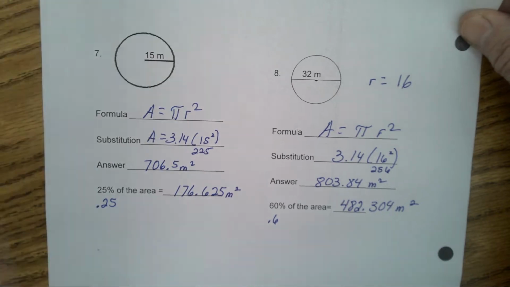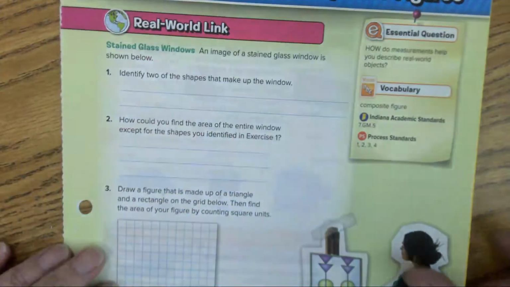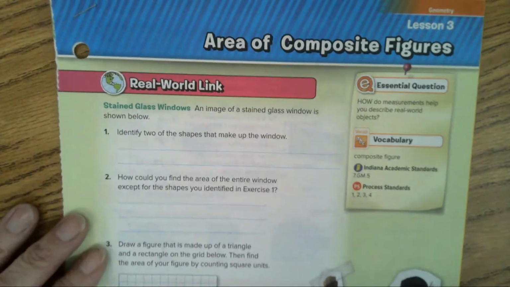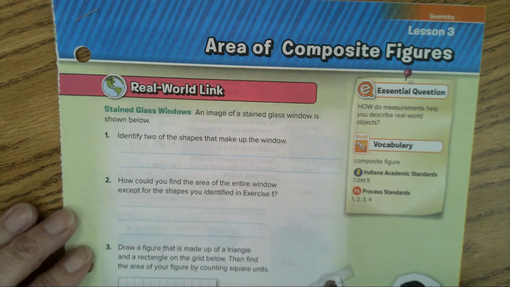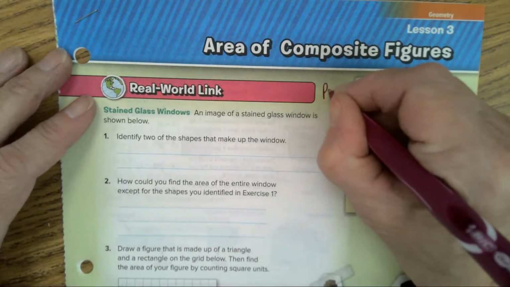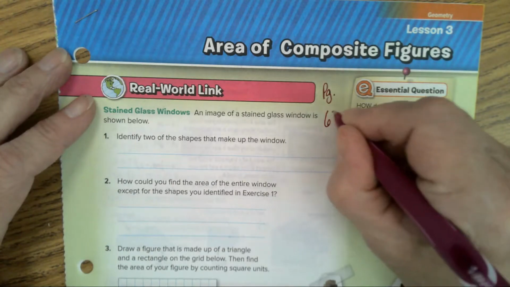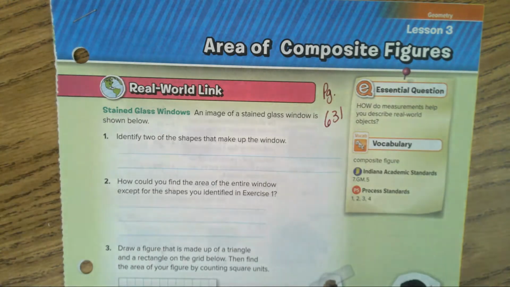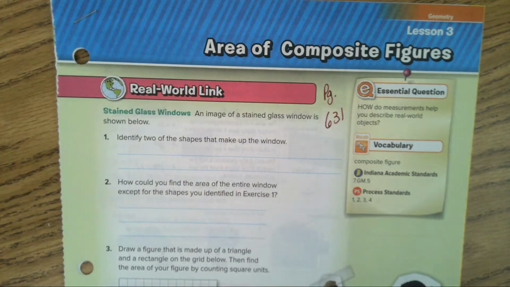Now, let's go to our lesson, area of composite figures. Composite figures means it's more than one shape. We're going to combine different shapes. And this lesson starts on page 631, but we are going to go right on to page 632 to start our notes.